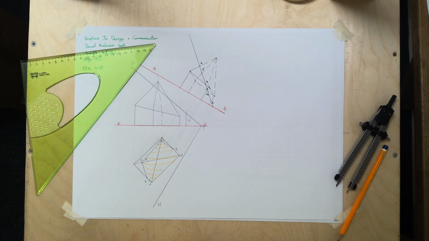So that is now the cut section in plan. So now I have to find what it's going to look like in elevation. Okay. So one or two little difficulties, you could say, arise in the elevation.